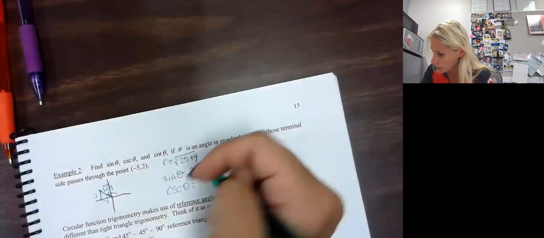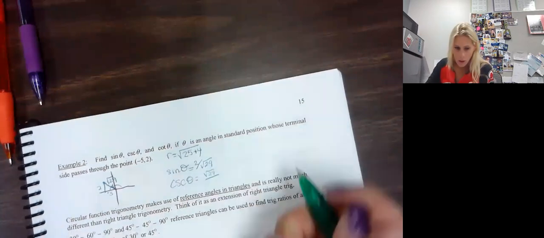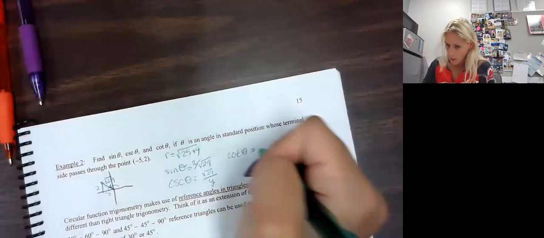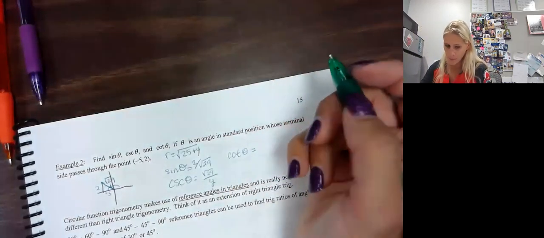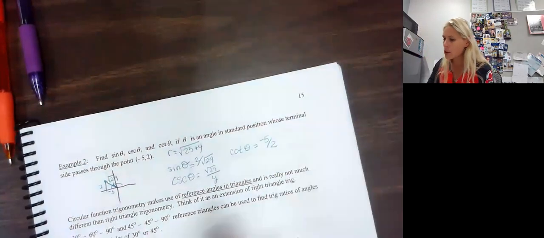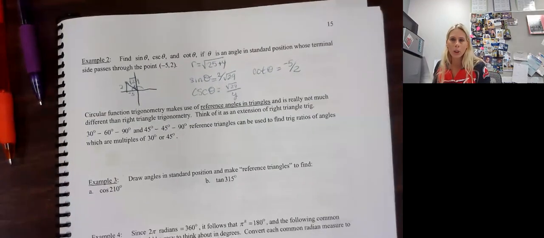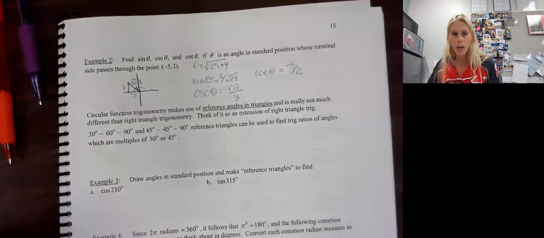We have cosecant. Cosecant is the reciprocal, so it's r over y. Then we have cotangent, which is x over y, so -5 over 2. Okay, be careful when you do your work. Look at the instructions of what they actually want you to do, so you're not doing too much.